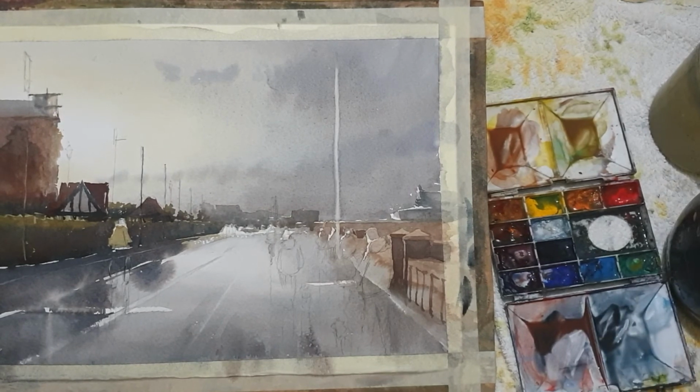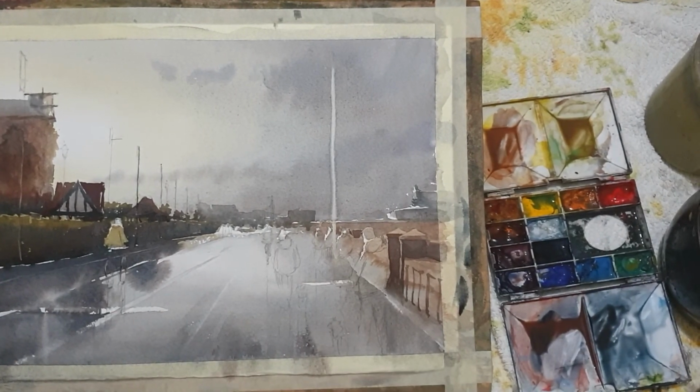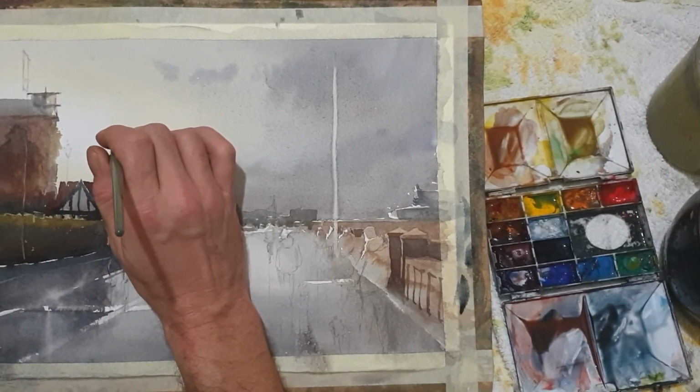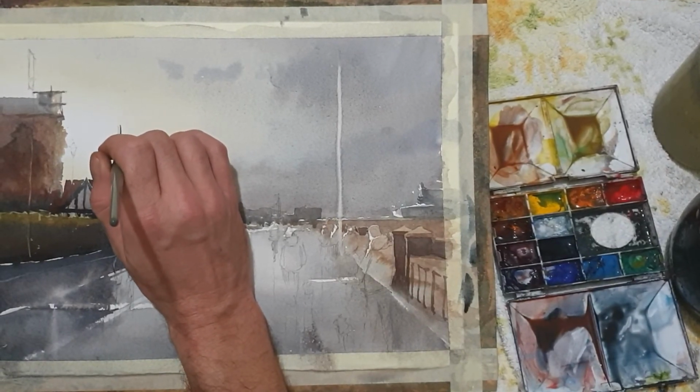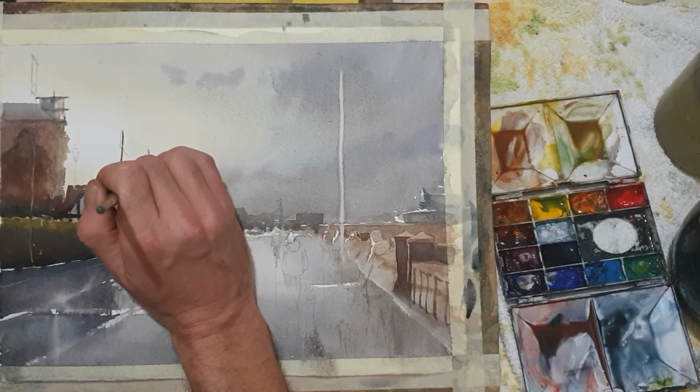I can afford to get a little bit thicker. But not too thick.